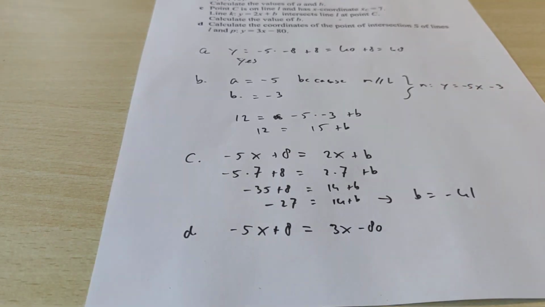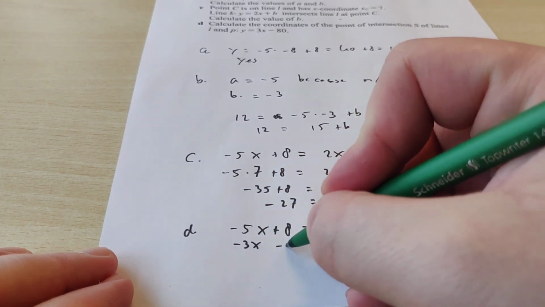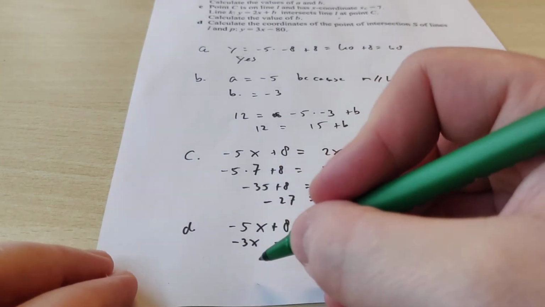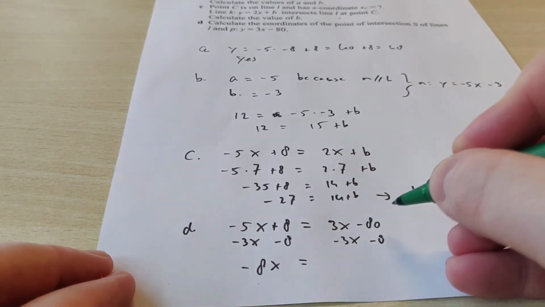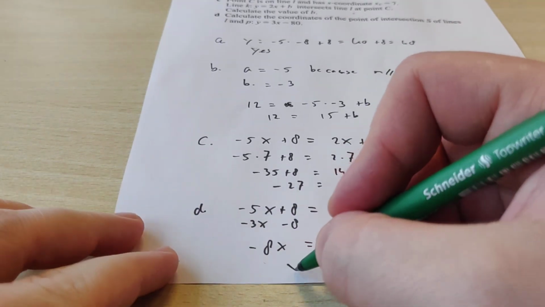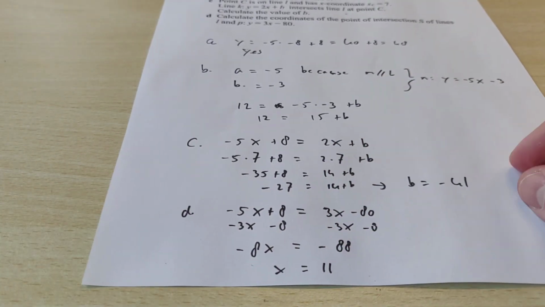And then I want to solve that. So I'm going to remove the 3x here and also there. And simultaneously I'm going to remove this 8 here and there. So then here we get minus 8x equals minus 88. So that means that x is 11. x equals 11. And that is it. So this is the answer for exercise 3.